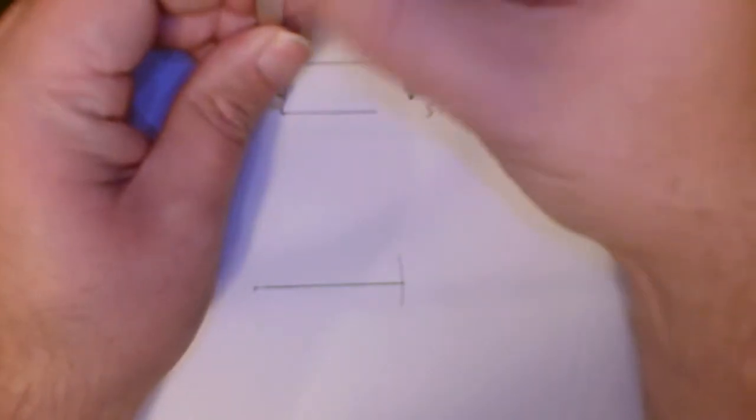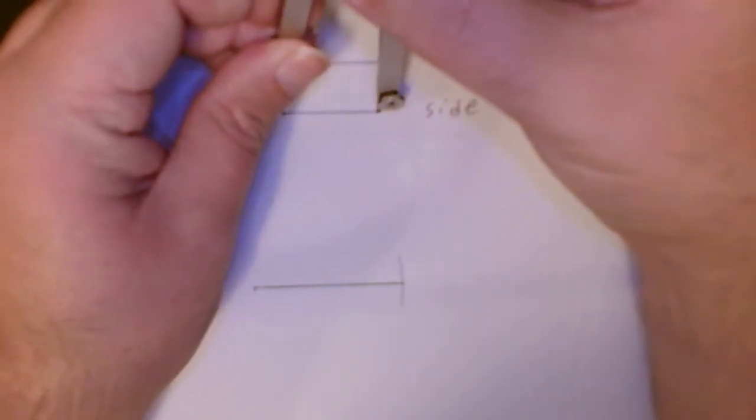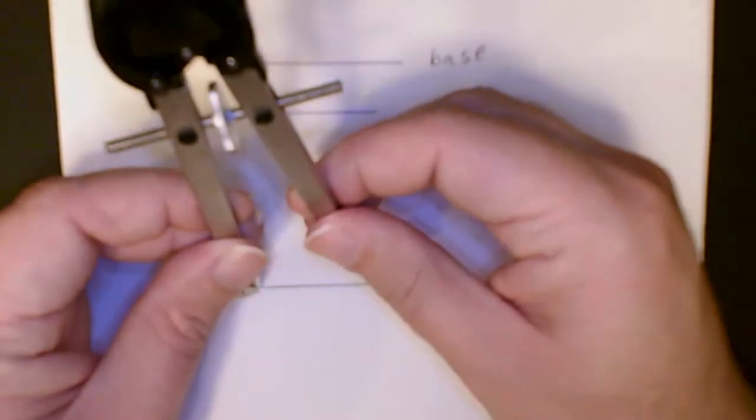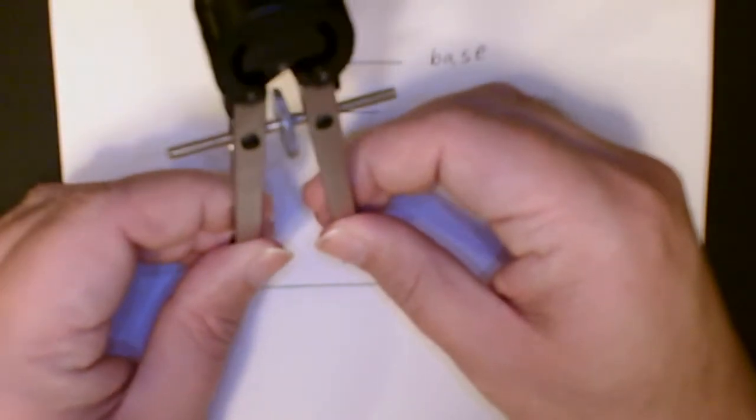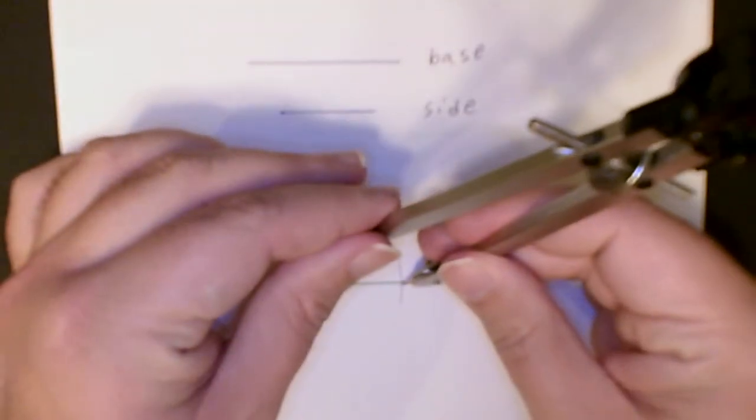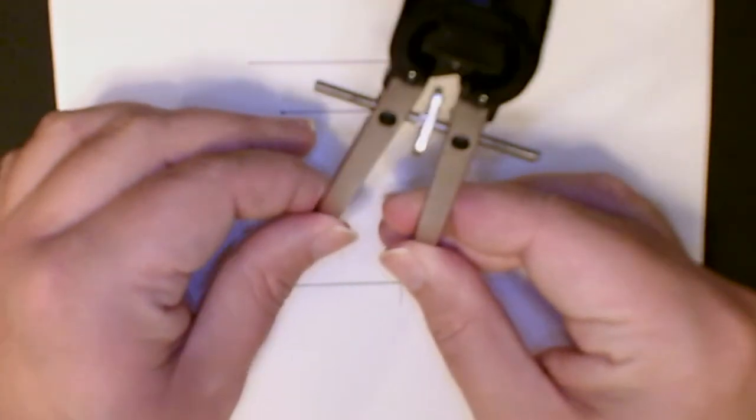Then, just like when we were constructing a triangle with three sides, we do the same thing but with this side twice. So we're going to measure it. Put the point down, make an arc, then switch to the other one, put the point down, make the arc.